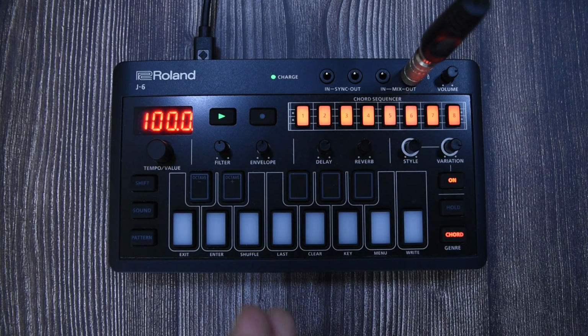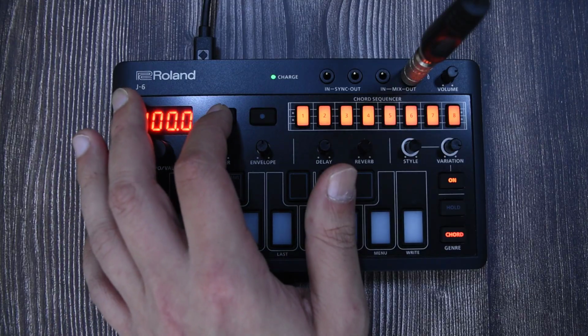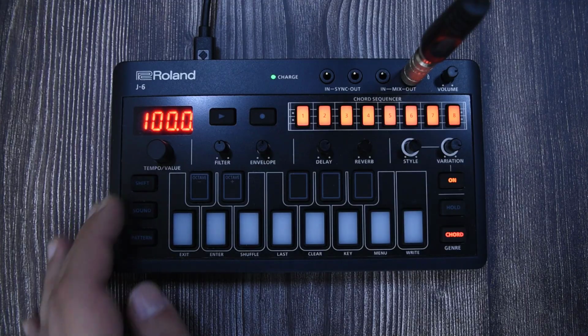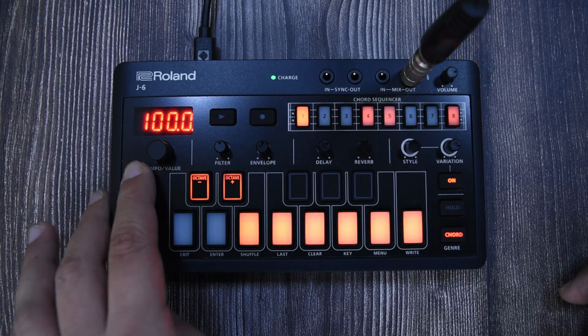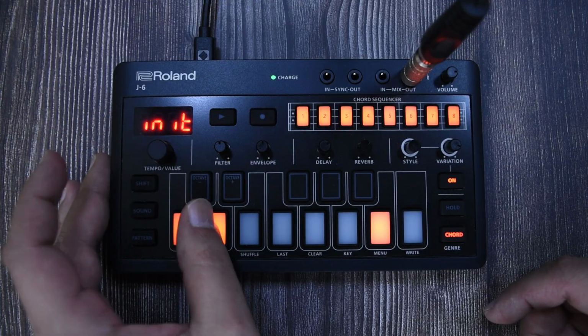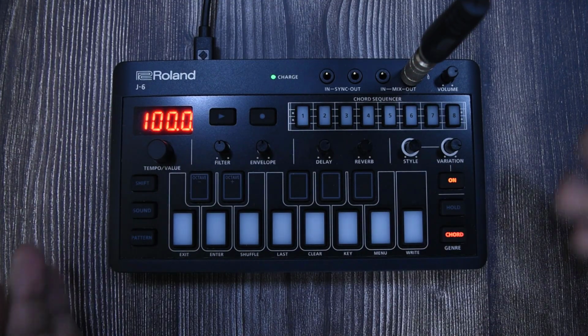Notice it sounds right there in the pocket. Sounds good. And it's because, again, this is just not a normal step sequencer. It's just a little bit different. And just to show you again, I'm going to go to Shift. I'm going to go to Menu, and I'm going to go to the Init. I'm going to do Enter, just everything back to the beginning.